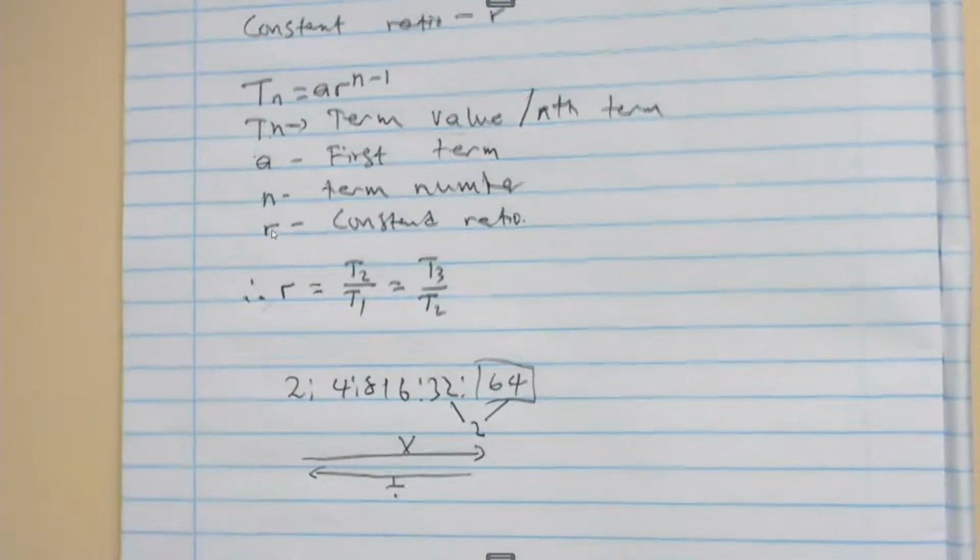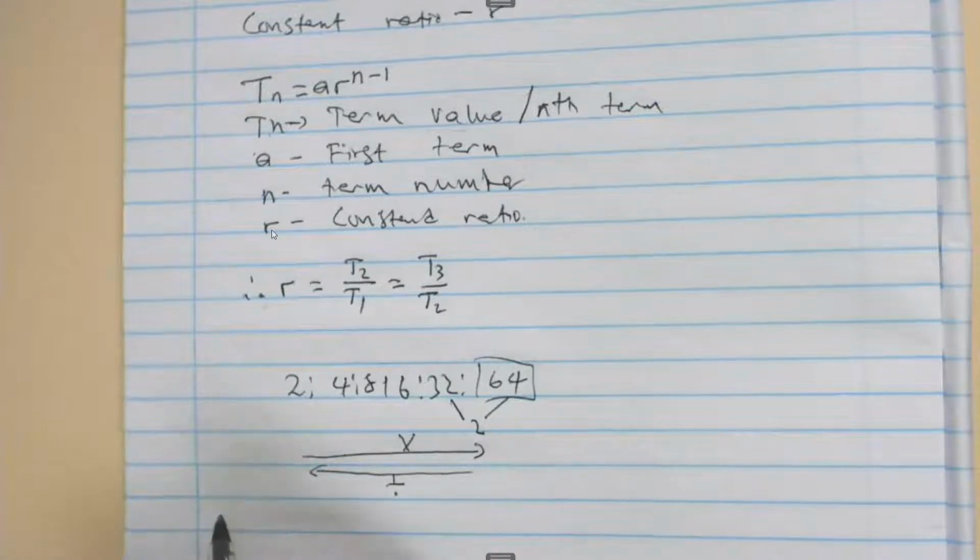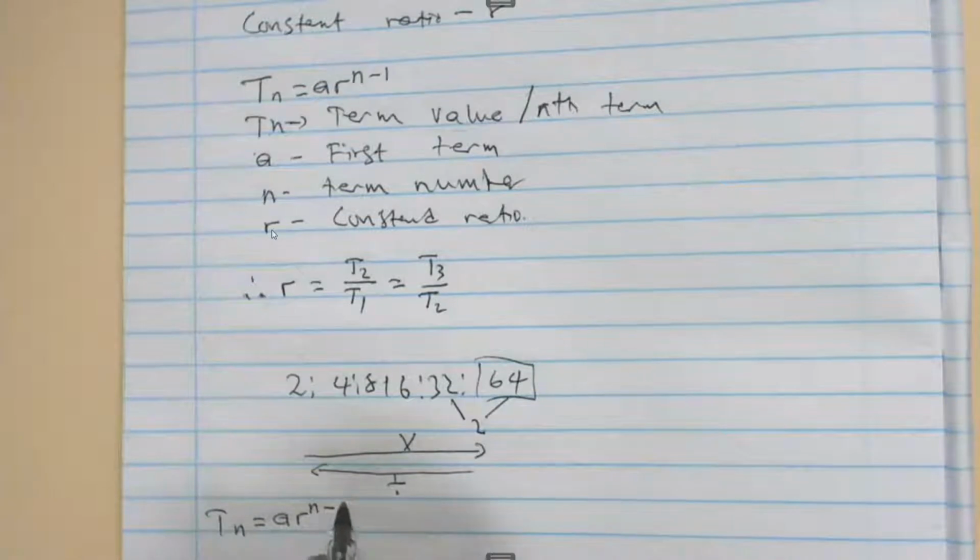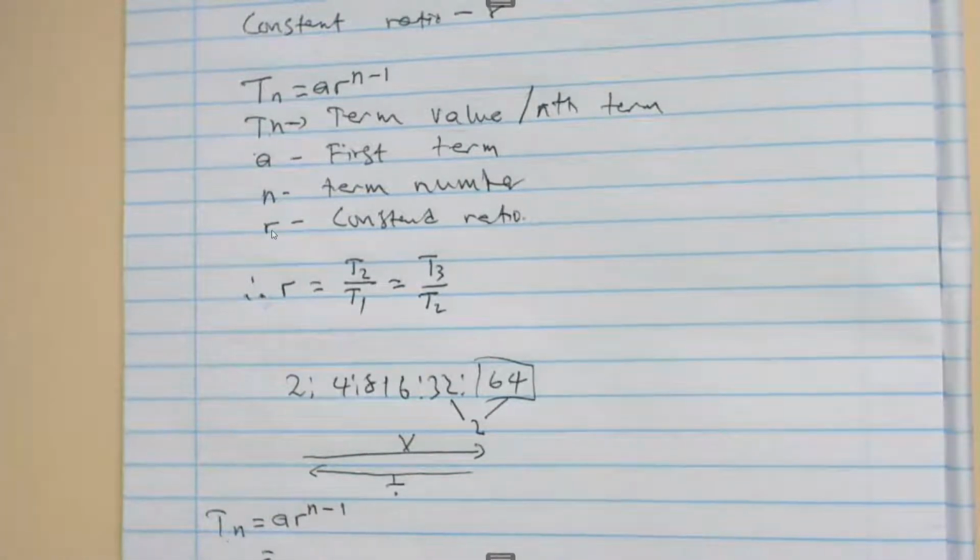The general term or the nth term of the geometric sequence is Tn equals ar to the power of n minus 1, and we are requested to find Tn, meaning the general term. What do we need for us to find the general term? We need a, we need r. The general term must be in terms of n, meaning that n must be the variable there.